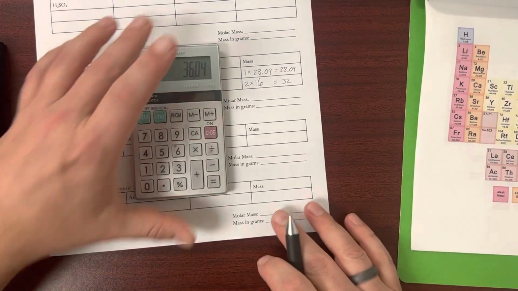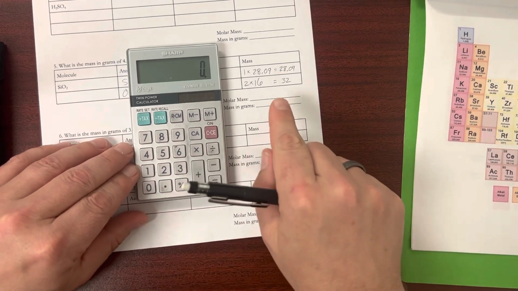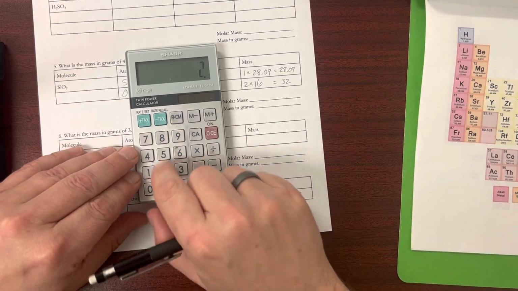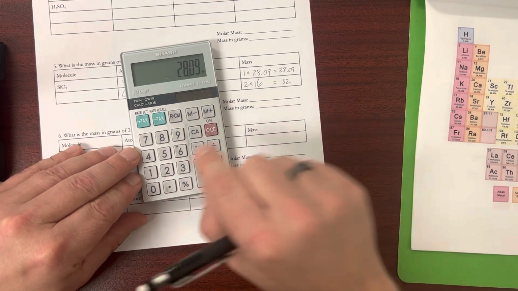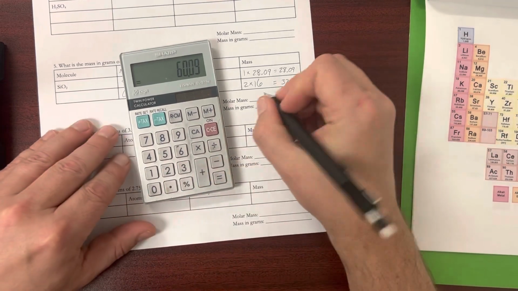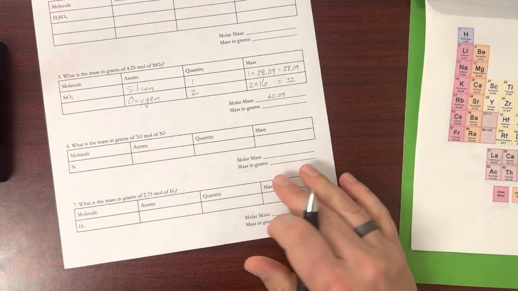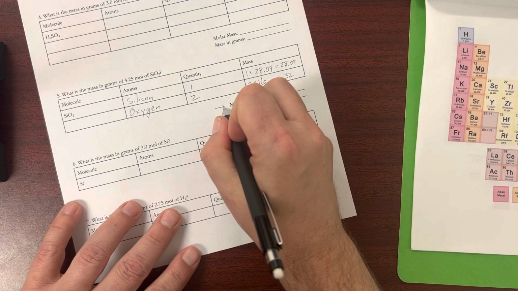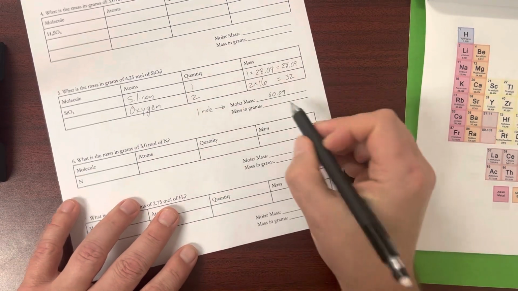So if I add those together, I will get the mass of 1 mole of silicon dioxide. So 28.09 plus my 32 equals 60.09. Again, that is for 1 mole.